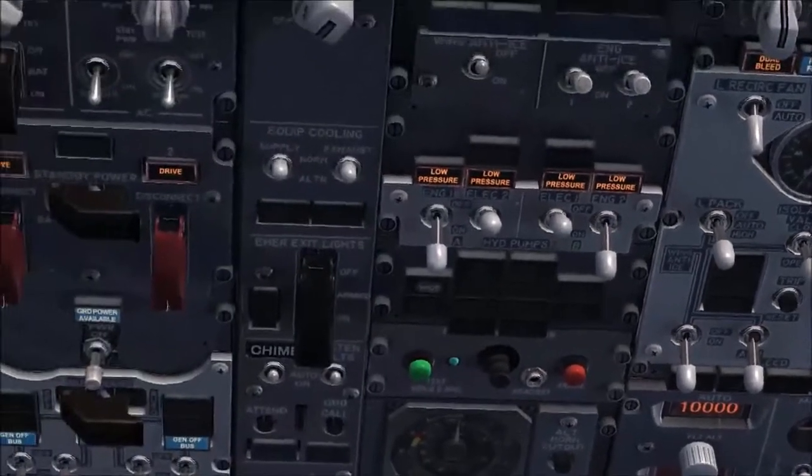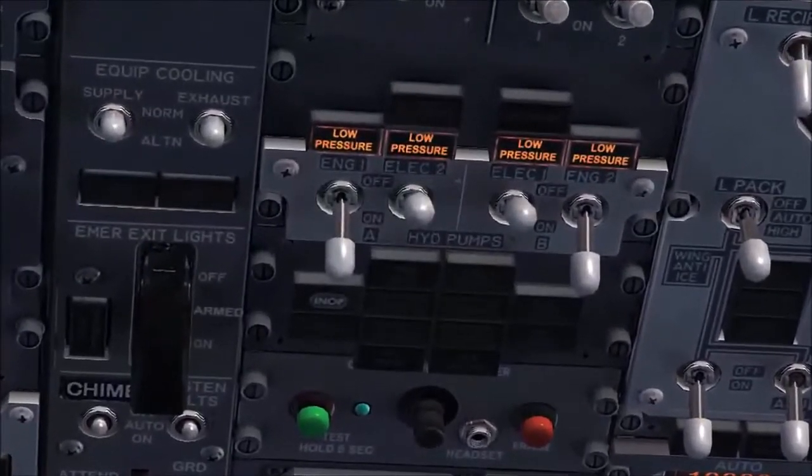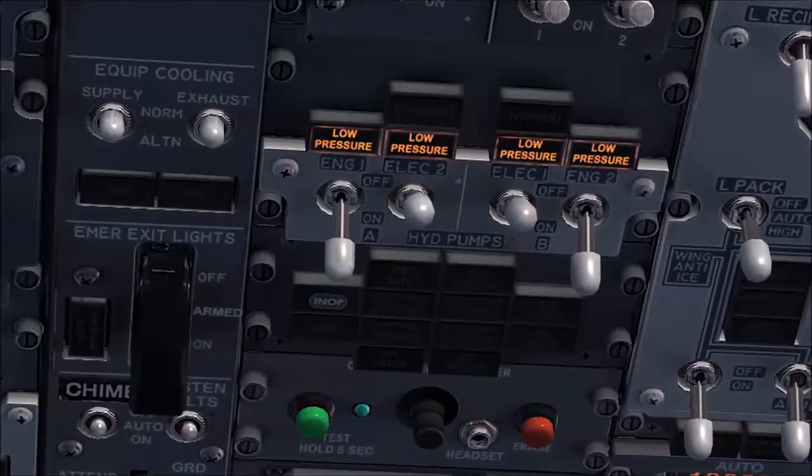Engine hydraulics. The engine hydraulics are right here. These two are already flipped on. As you can see, they're these two things right here.